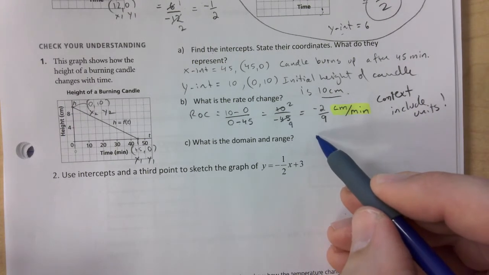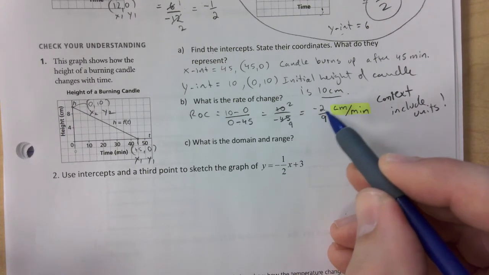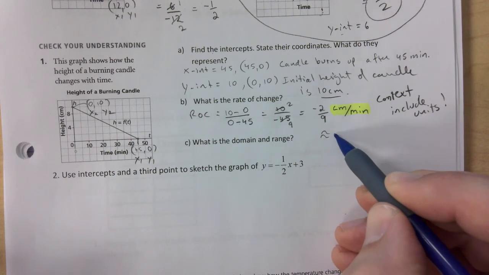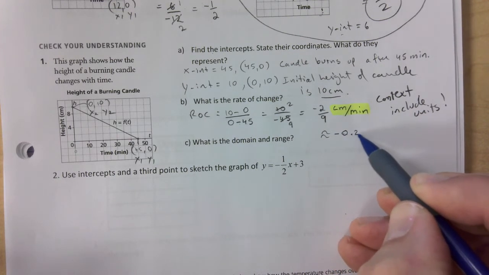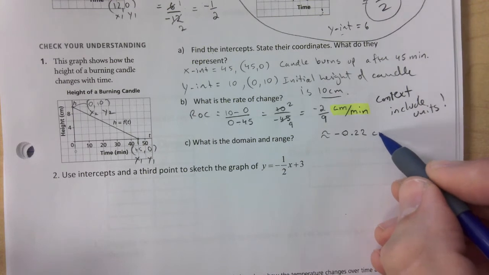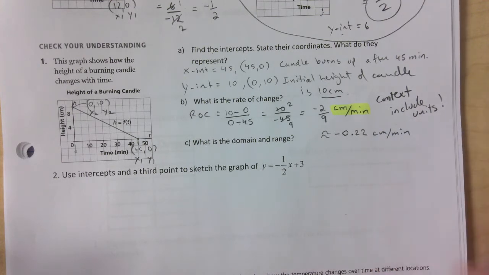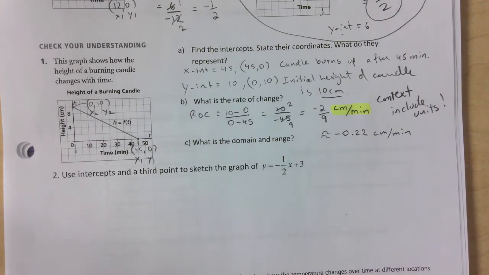You could have also said this. If you go 2 divided by 9, you get approximately negative 0.22 centimeters per minute. On average, right? That's an average burn rate. I'm fine just leaving it as a fraction. I don't need you to get it into a decimal.